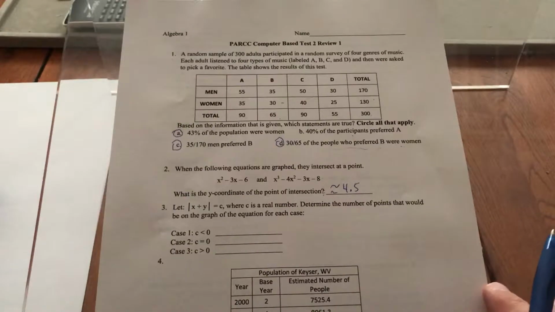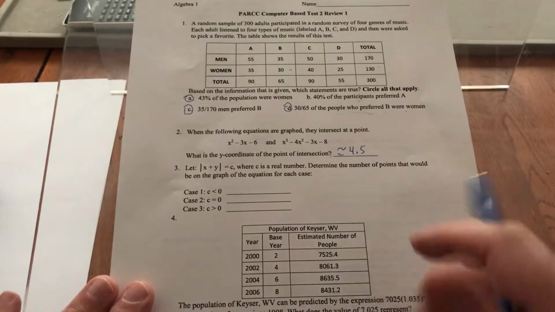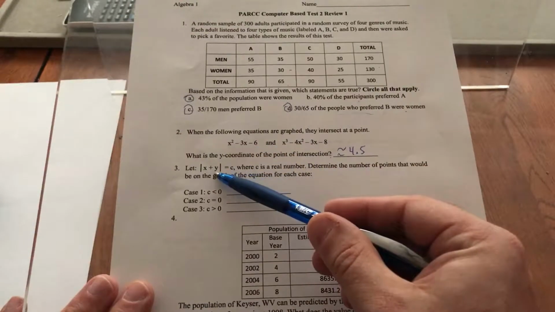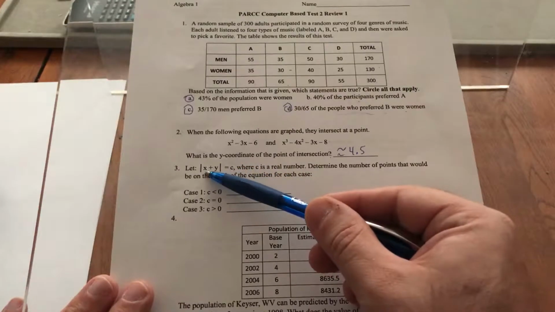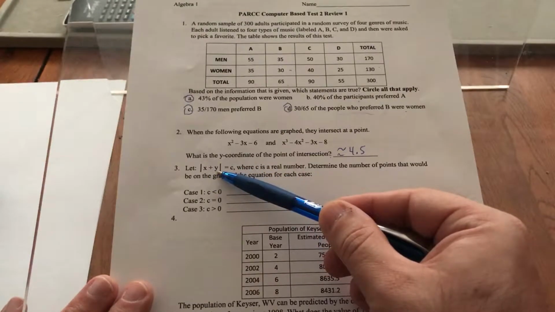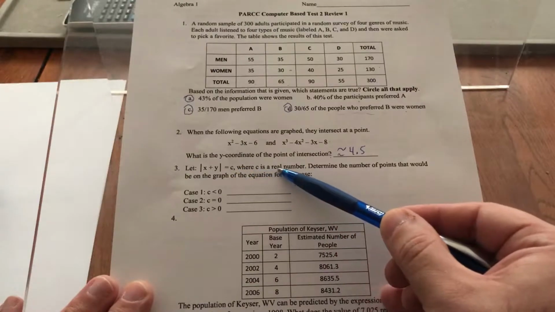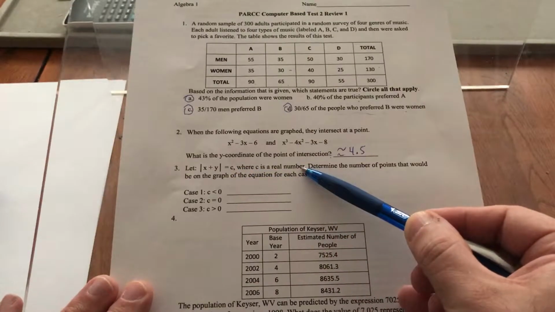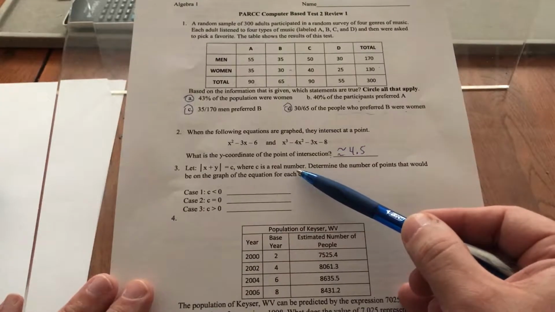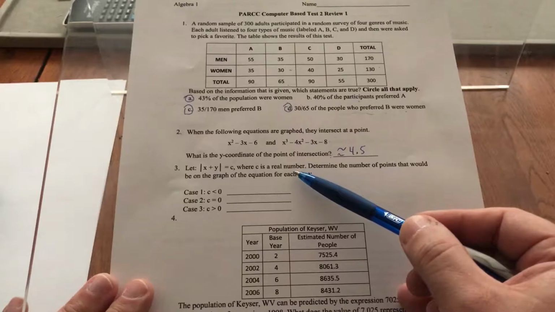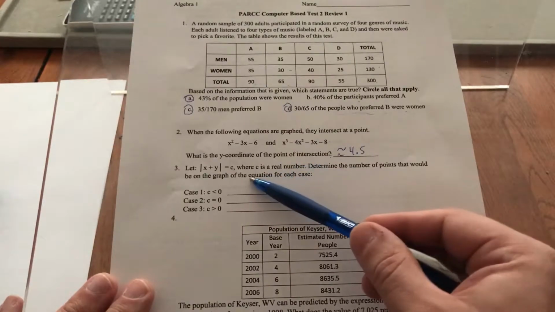Okay, so we're continuing on here on this worksheet. For number 3, it says, let the absolute value, remember those up and down lines mean absolute value, and inside of that absolute value we have two numbers, x plus y, and that equals c, where c is a real number. Remember, in Algebra 1, everything we deal with are real numbers. Real numbers are anything that isn't the square root of -1. Alright? So in here, c is just any random number.